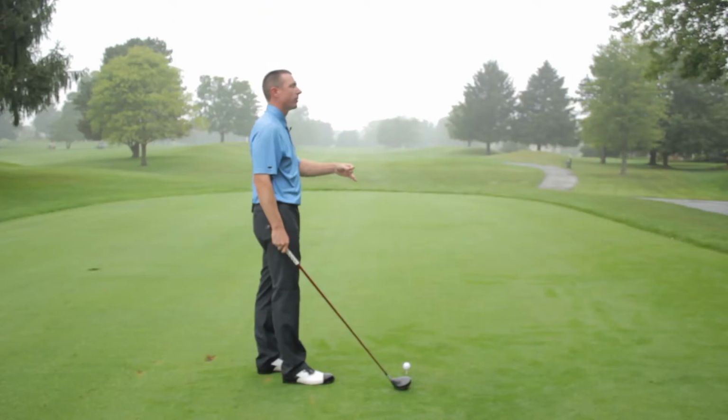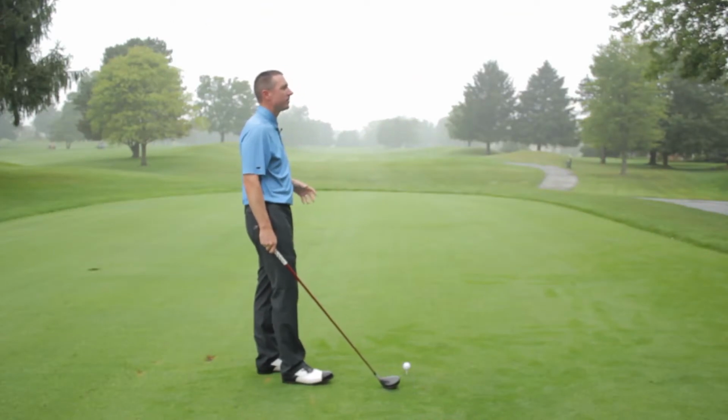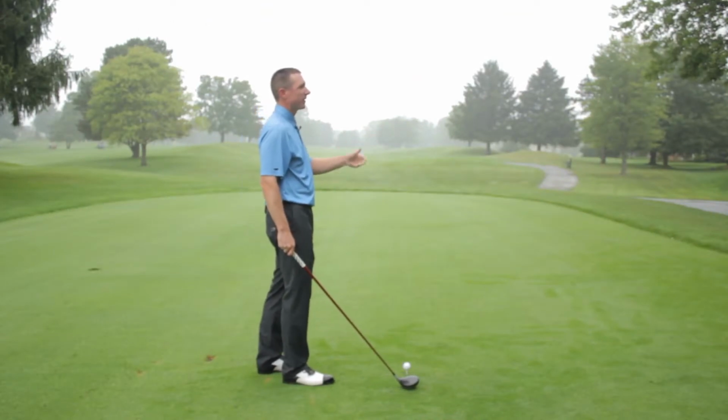So if you're slicing too much and you understand how to incorporate hook features into your game, it will help you slice less out on the golf course and maybe even eliminate your slice altogether. And the opposite if you're hooking too much on the golf course. So let's go through those slice and hook features.